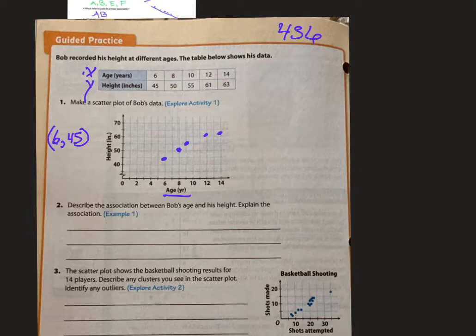Okay, now it says describe the association between Bob's age and his height and explain the association. So basically, as Bob's getting older, he's getting taller. It's linear so far, but eventually it's going to start curving off and leveling off.